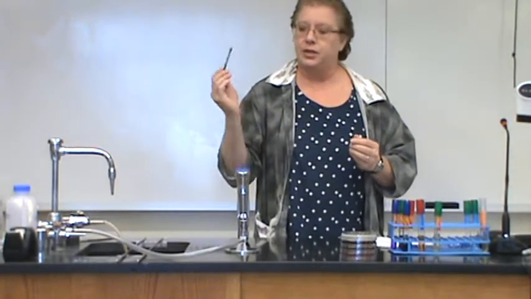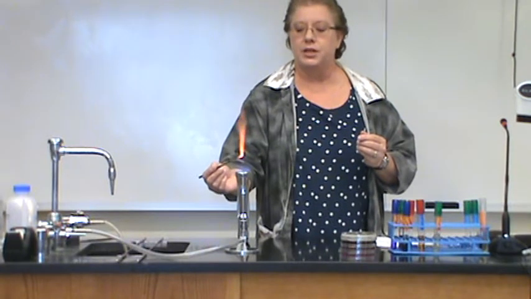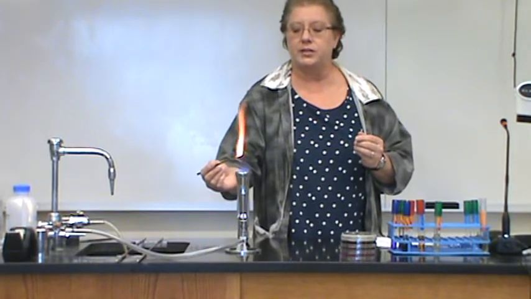So we're going to inoculate each of these simply using our loop and the simple technique we used in aseptic technique to inoculate a broth.